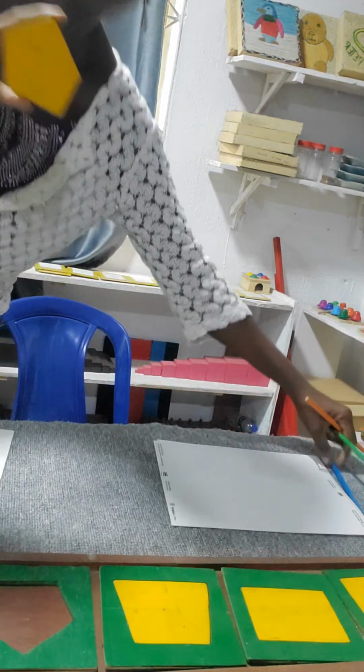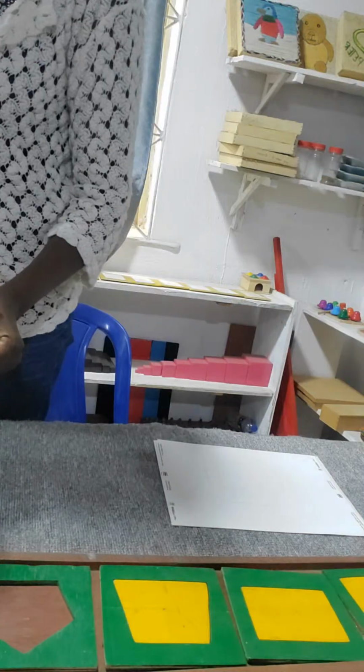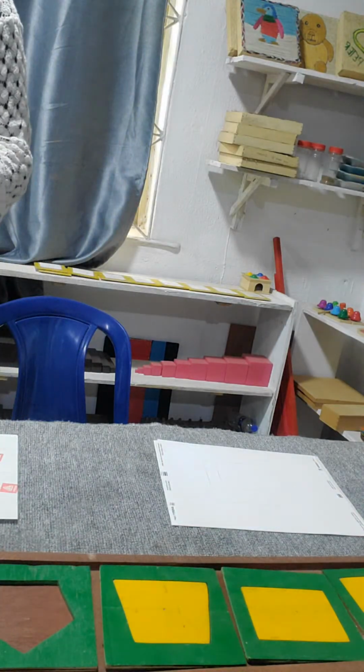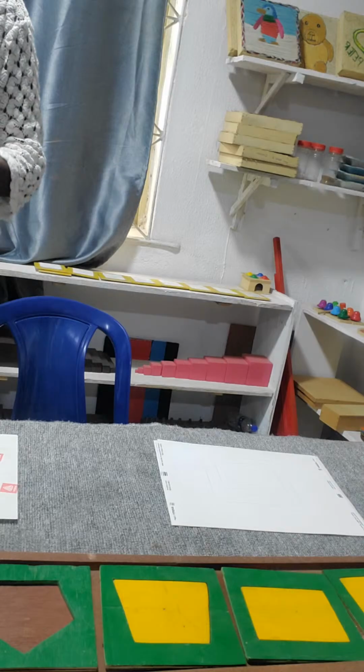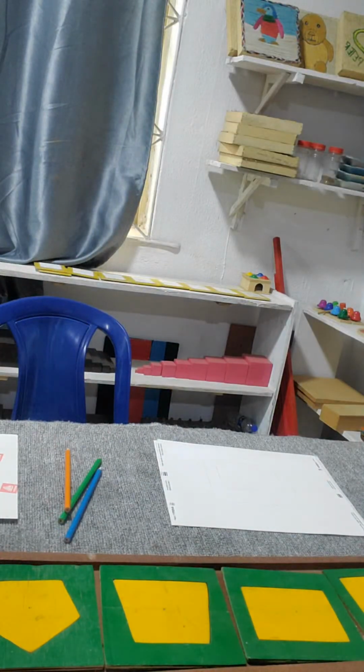Metal insert. Insert. Okay, to say insert. Yes. And what do we use the material for? The material is used to teach shape, rewriting and directionality.